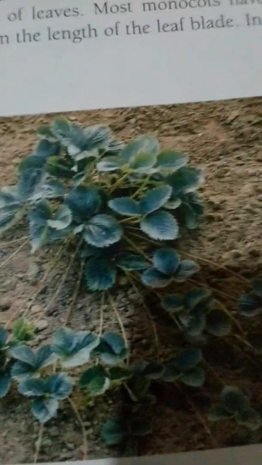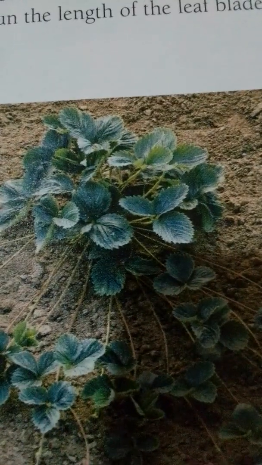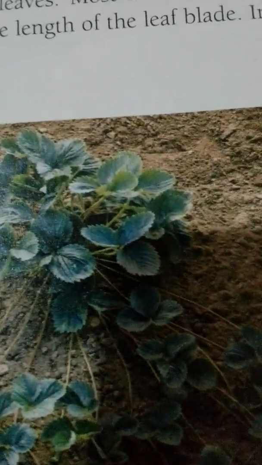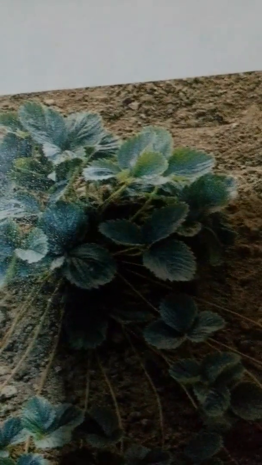Notice the modified stems. Stems shown here on the strawberry plants. Stolons are horizontal stems that grow along the surface. These runners enable the plant to reproduce asexually, as plantlets form from nodes along each runner.